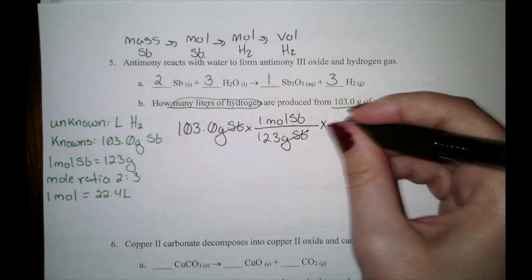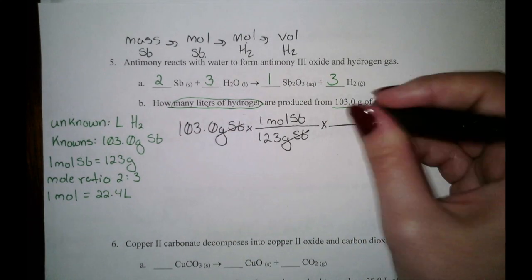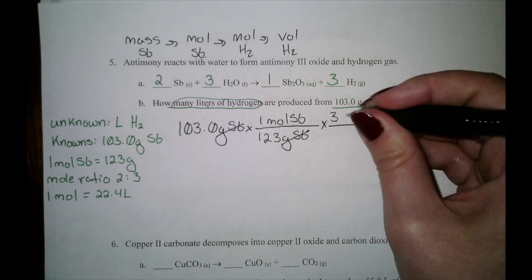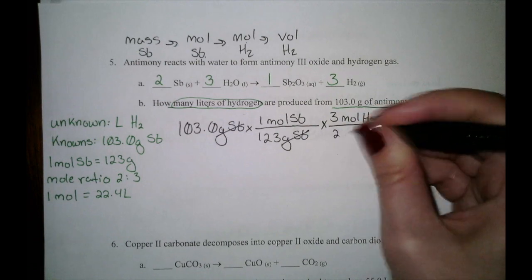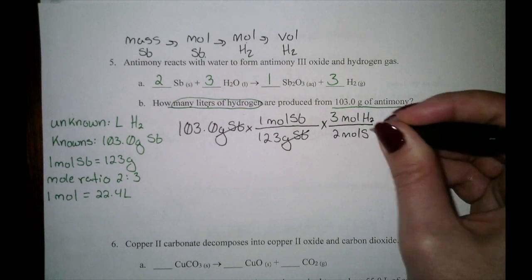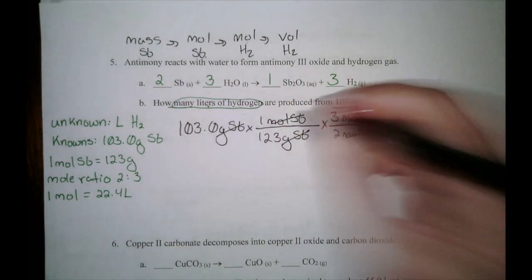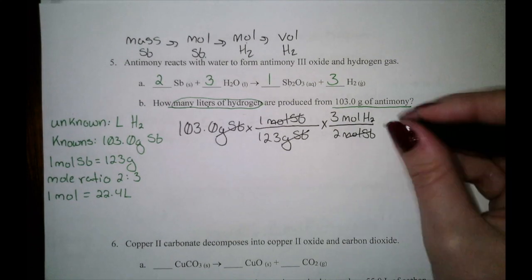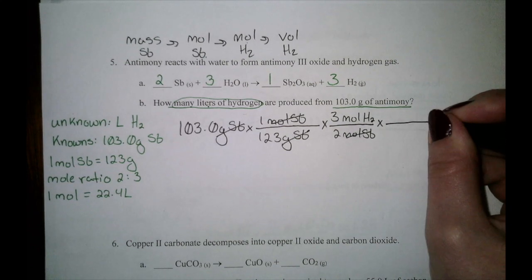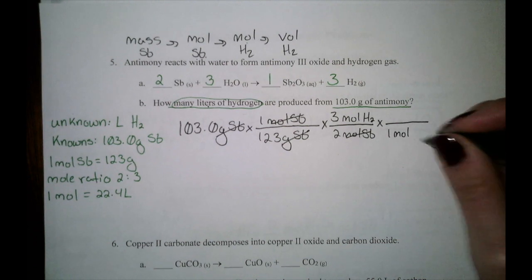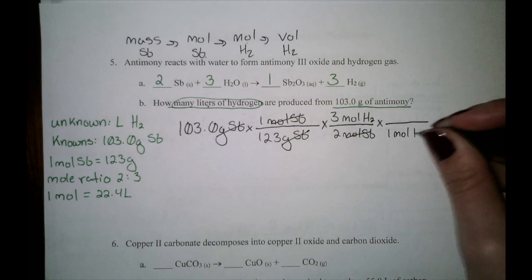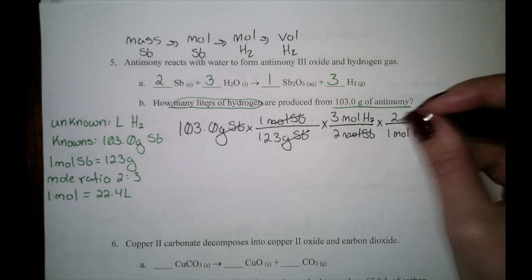Now we can use our mole ratio to convert from moles of antimony to moles of hydrogen gas. Now we have moles of hydrogen gas, so the last thing is we need to use our molar volume to convert to our volume, our liters of hydrogen gas.